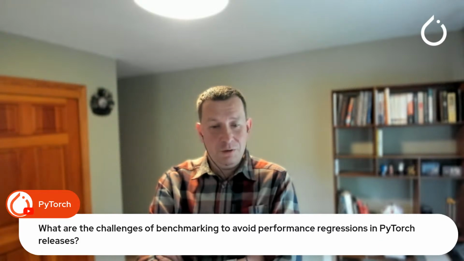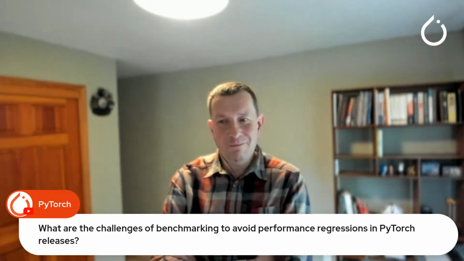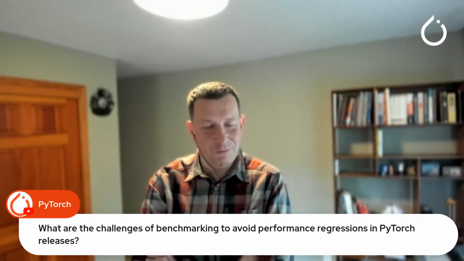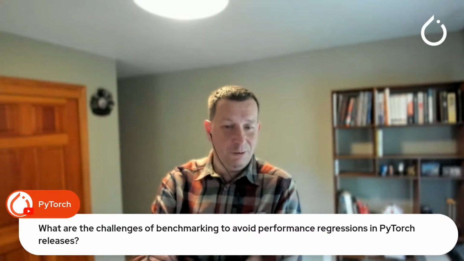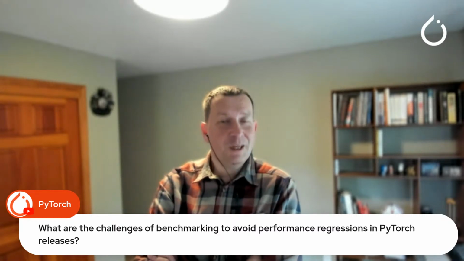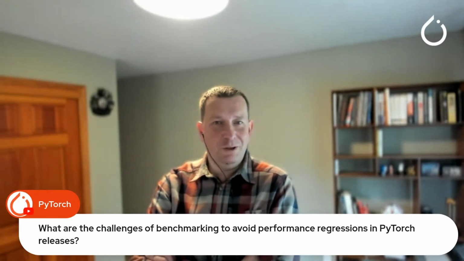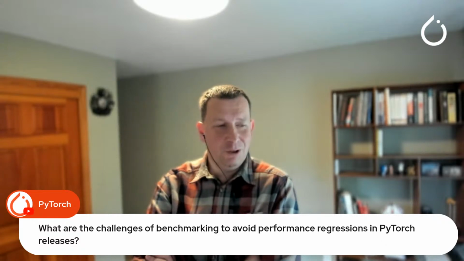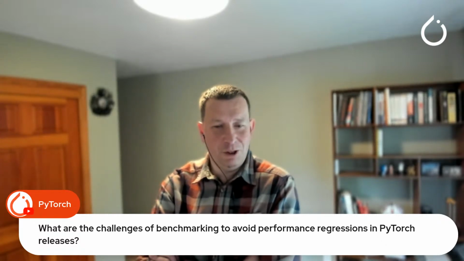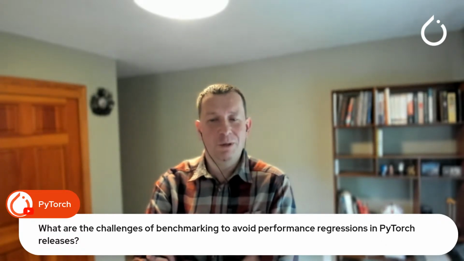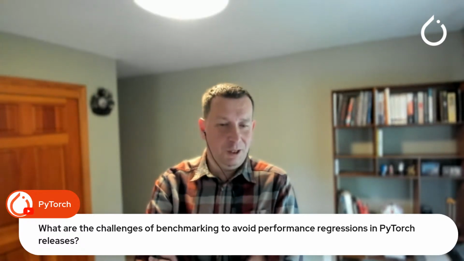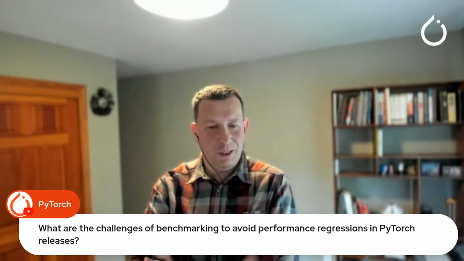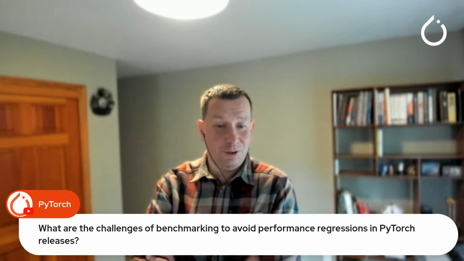What are the challenges of benchmarking to avoid performance regression in PyTorch releases? That's a question I can talk about for a very, very long time. There are numerous. First of all, how do you define what to benchmark against? As you know, you can benchmark operator performance. You can do an integration benchmark. So you can do end-to-end benchmarks where you take a model and just run it in PyTorch and measure the time it takes to run an inference, or one epoch of training or something like that.